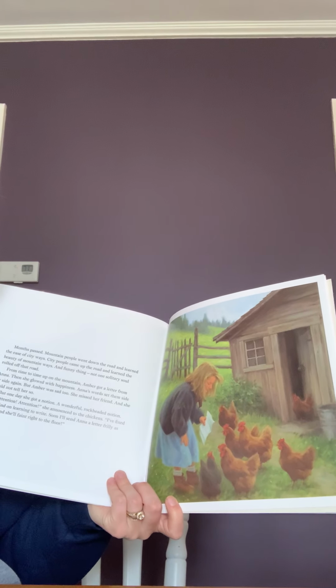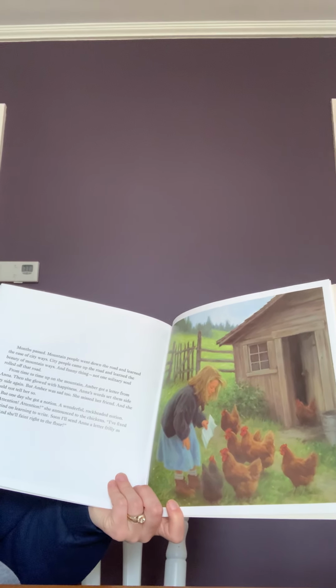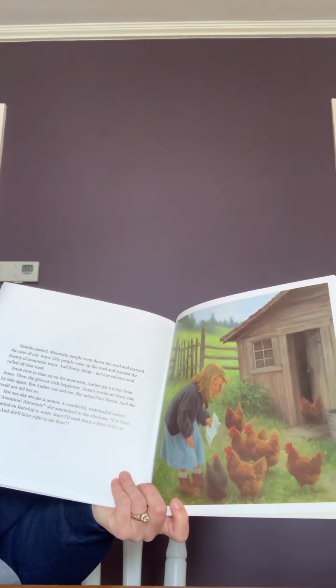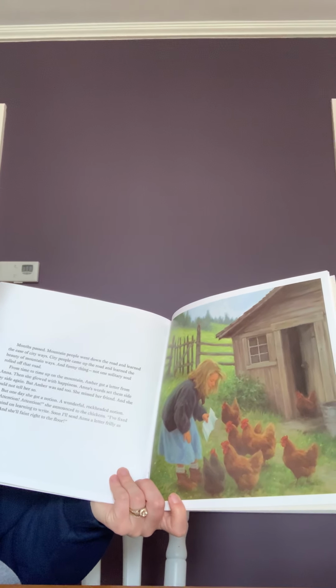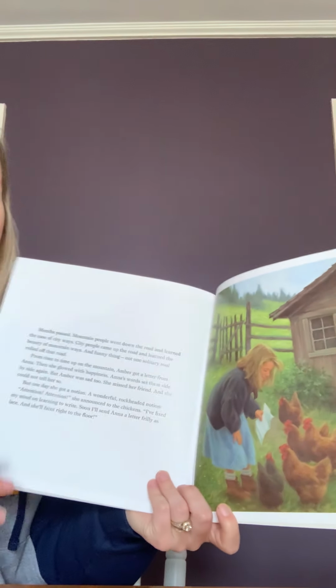But one day she got a notion, a wonderful rock-headed notion. "Attention, attention," she announced to the chickens. "I fixed my mind on learning to write. Soon I'll send Anna a letter frilly as lace, and she'll faint right to the floor."